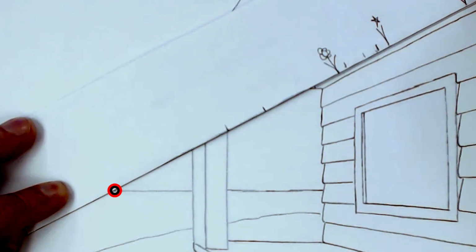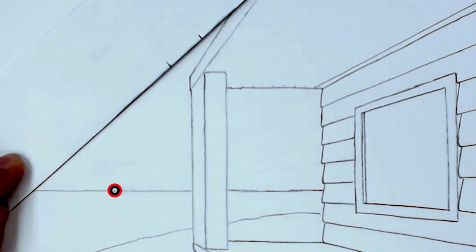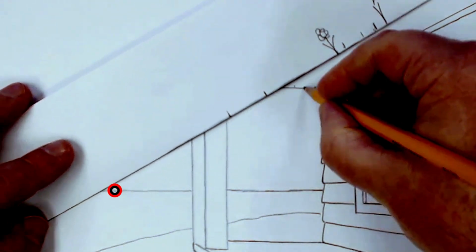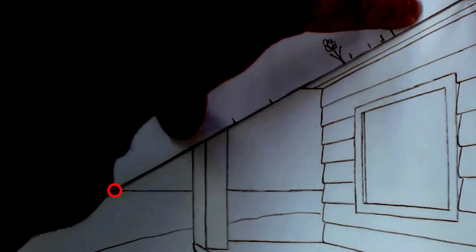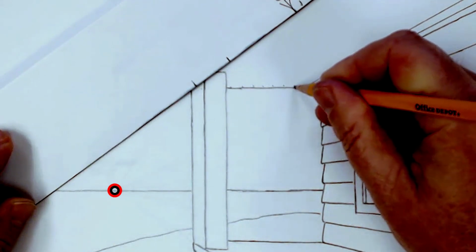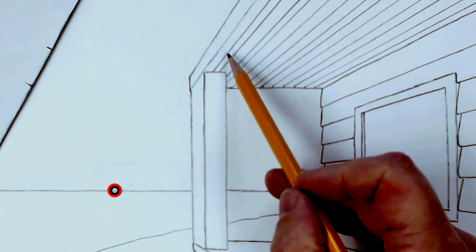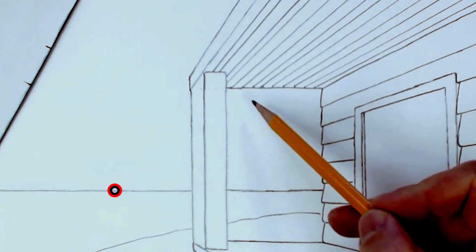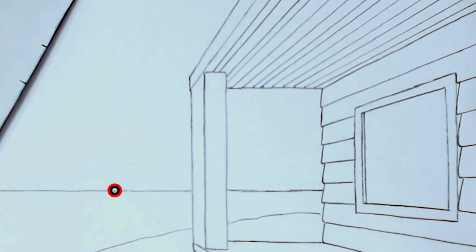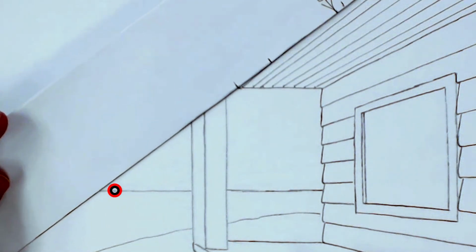There you go. And there it is. With the next one, just lining that up with the vanishing point. So forth and so on. So there we go. Now we've got all these wooden slats across the roof here, and they all line up with the vanishing point, but I don't have to erase a single thing because I didn't draw it all the way back. I just used my ruler for that.